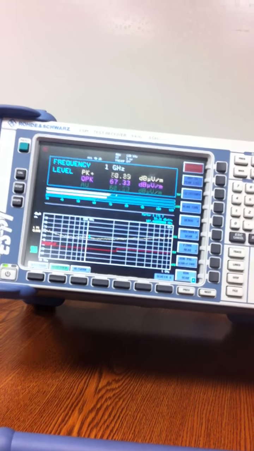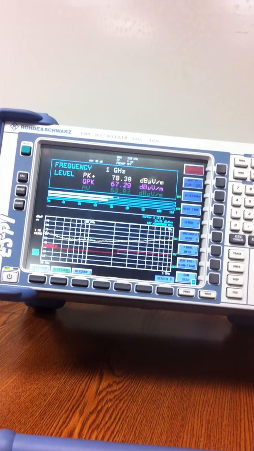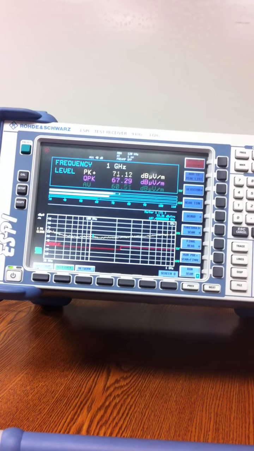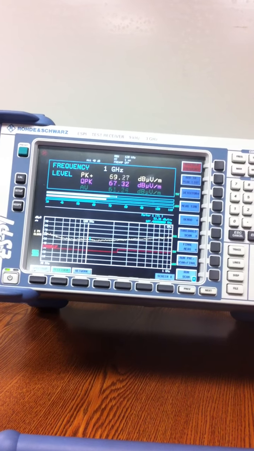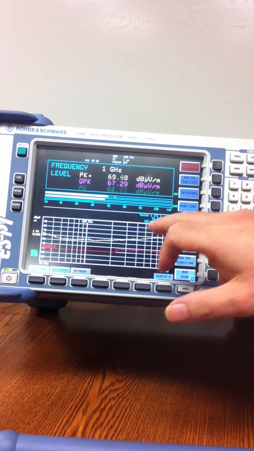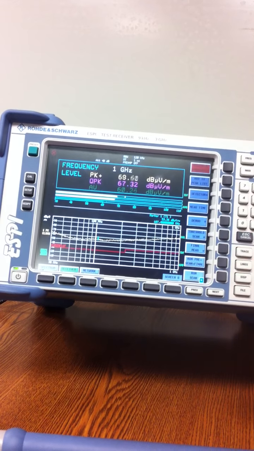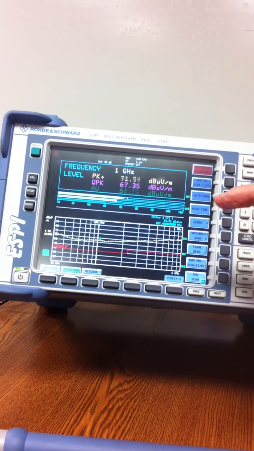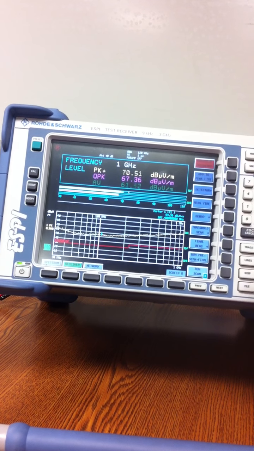That's the reason why you should bring the attenuation as low as possible. But if you want to measure certain frequencies, you have to bring the attenuation up in order to measure that frequency, since the value is pretty high.